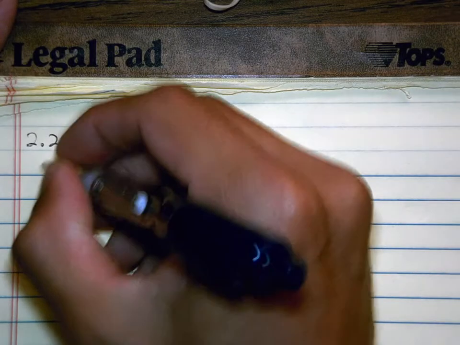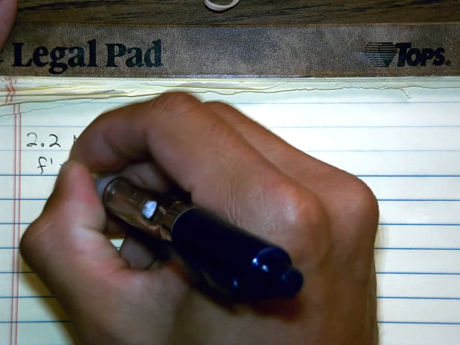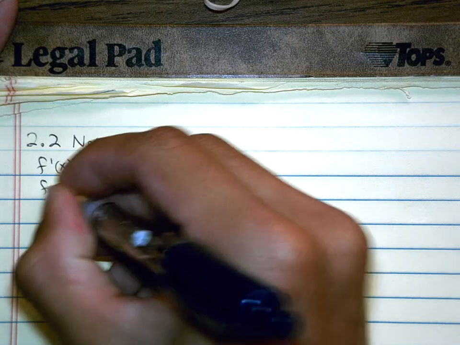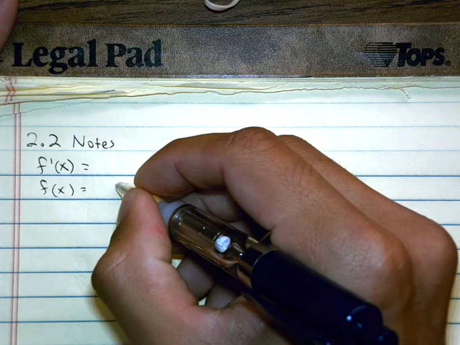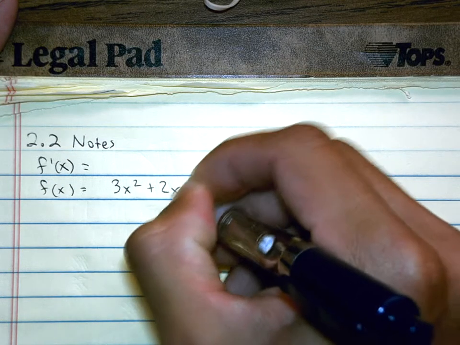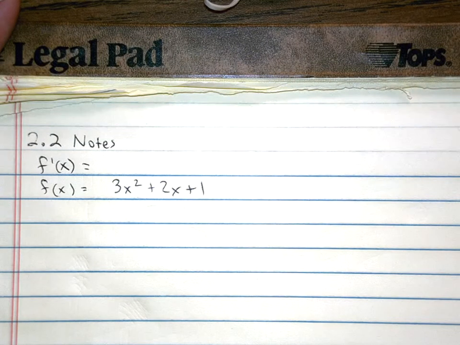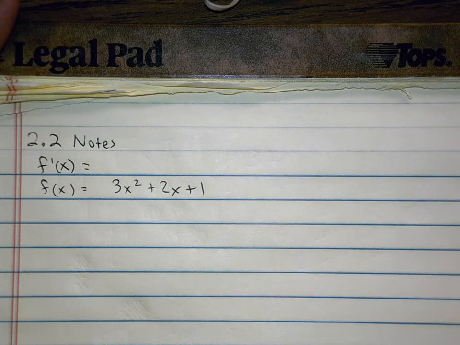If I was trying to find the derivative of this function, the original function is 3x squared plus 2x plus 1. There is a pattern that goes with finding derivatives. We are going to write down that rule in just a second, but let me just show you what the actual derivative is. Without using the limit process, I'm going to use something called the power rule.